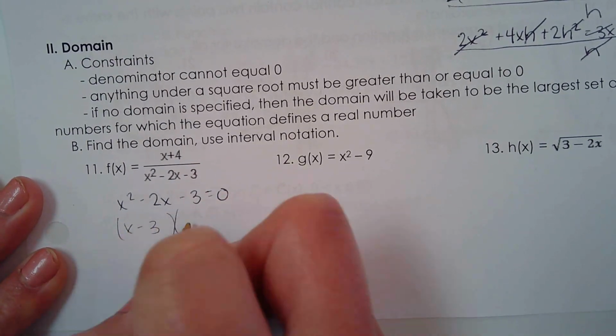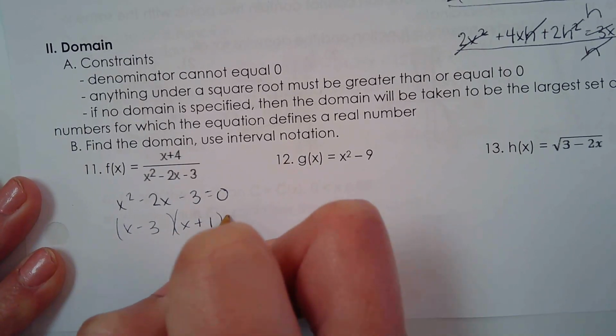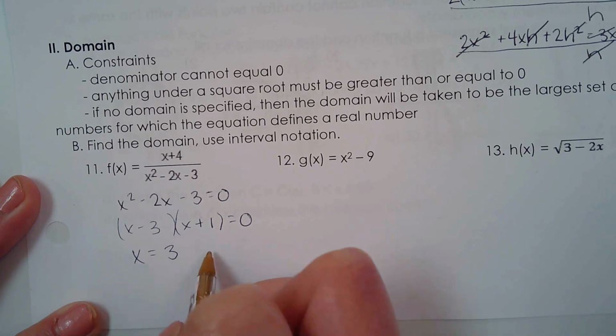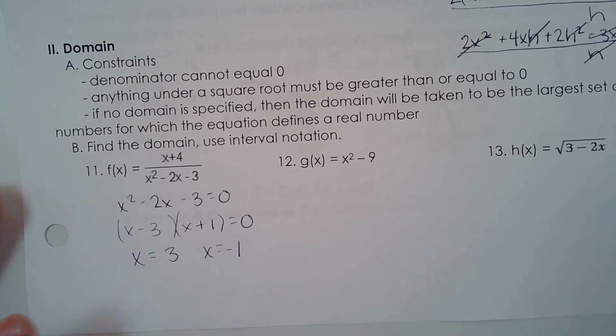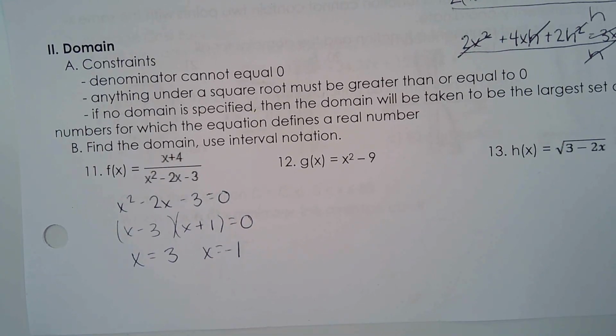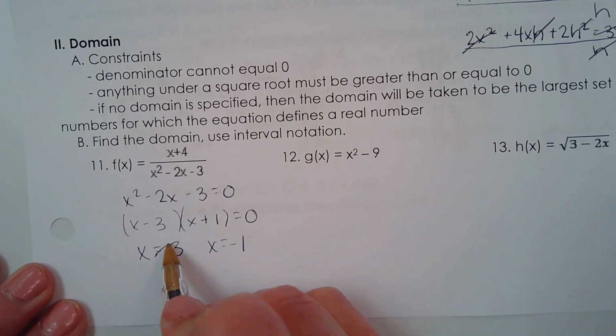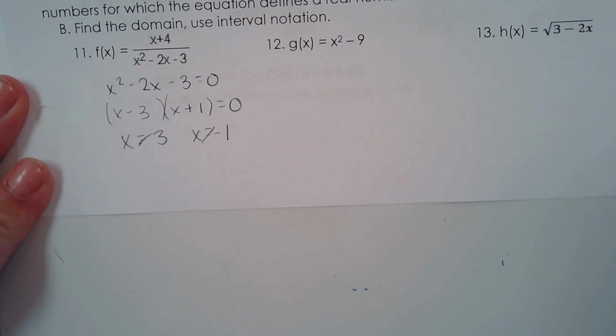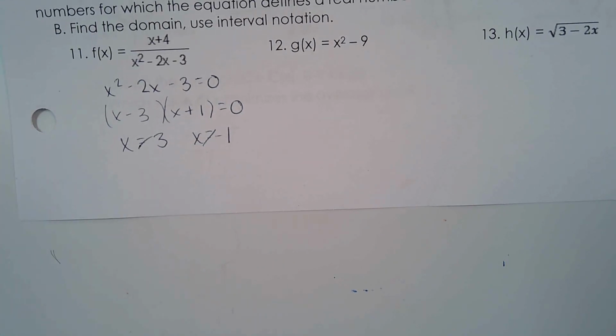x minus 3, x plus 1. So then we know that x equals 3, x equals negative 1. So for our purposes, we would say that the domain cannot be negative 1 and cannot be 3. So I'm totally okay if you just say x can't be 3, x can't be negative 1. However, your test is going to be a little bit more picky than that, and they may write it in interval notation. So we briefly talked about that yesterday, but we didn't do a whole lot with it.